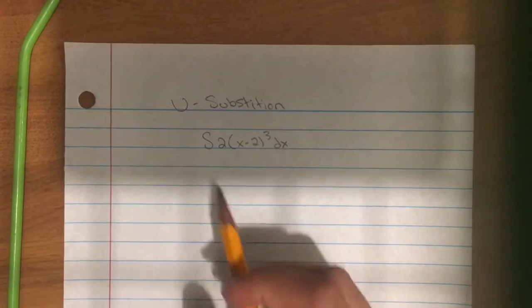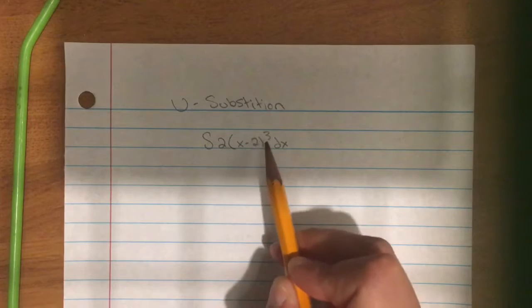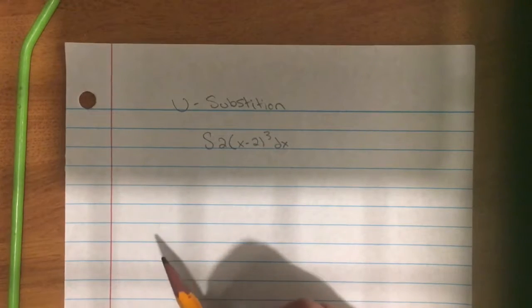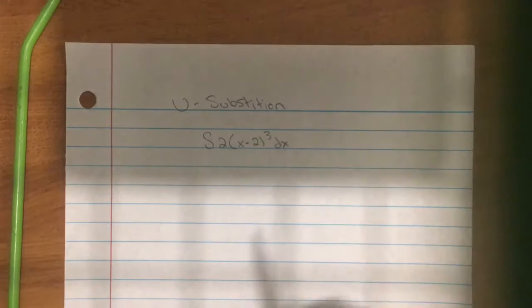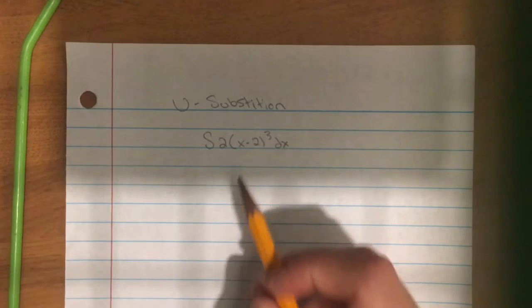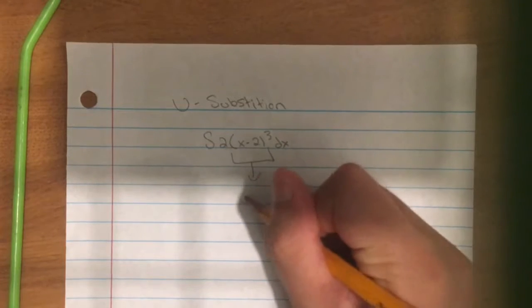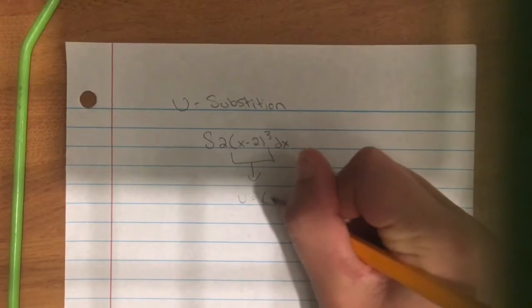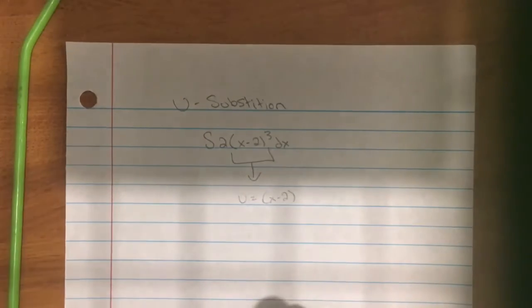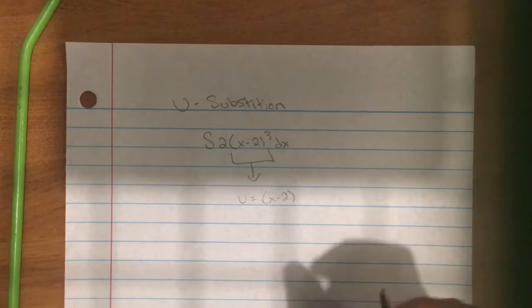the integral of 2 times the quantity of x minus 2 to the third power. Now, if we wanted to use U substitution to solve this problem, the first step we want to take is to find the innermost value of the integral. Now, this usually falls in between, say, a set of parentheses. So in this case, our U value would be quantity x minus 2. Simple enough. This is what we will replace with U.